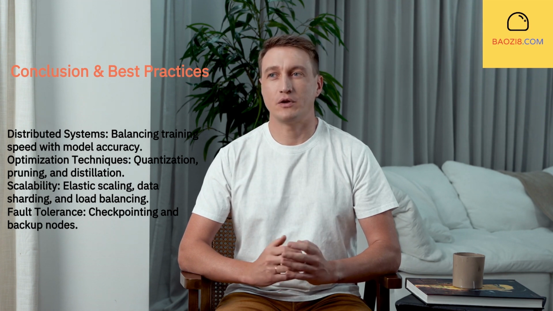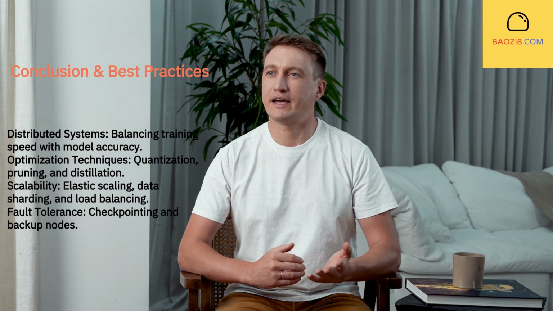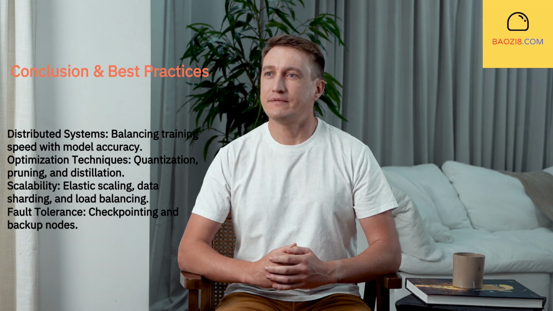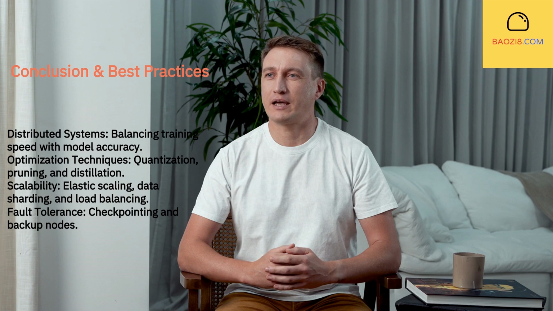Finally, implementing fault-tolerant strategies, such as checkpointing and backup nodes, ensures that training and inference can continue smoothly even in the event of failures. These approaches allow for seamless operation in production systems, ensuring the reliability and robustness of deep learning applications at scale.